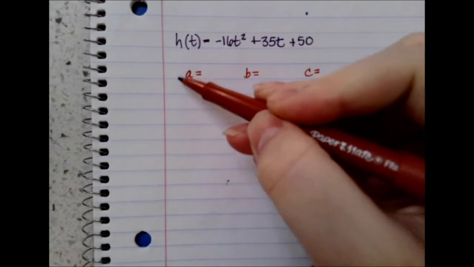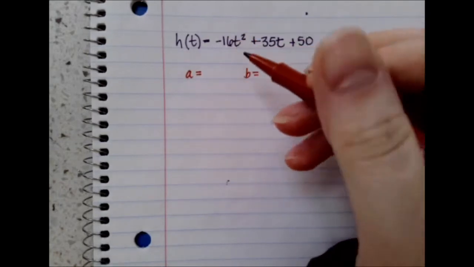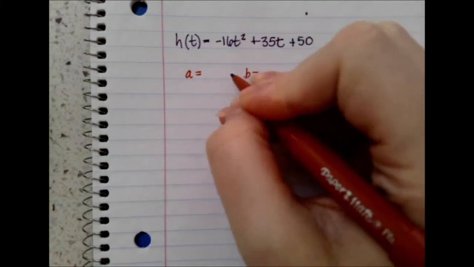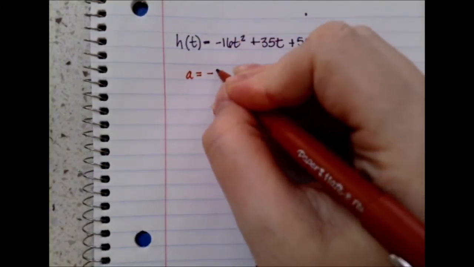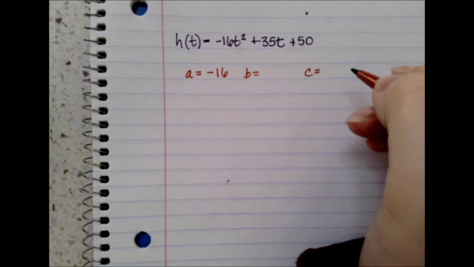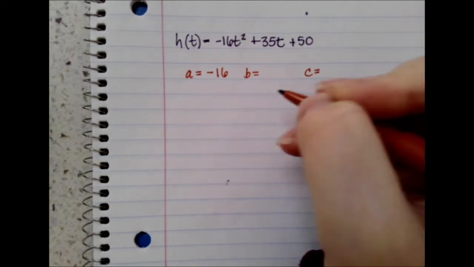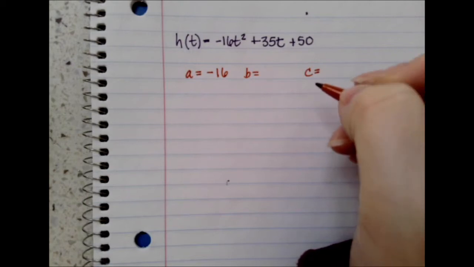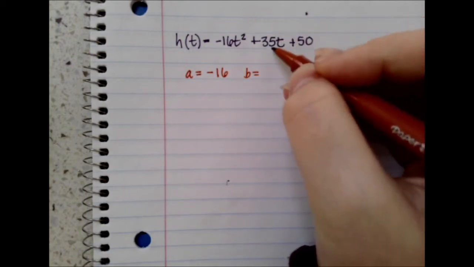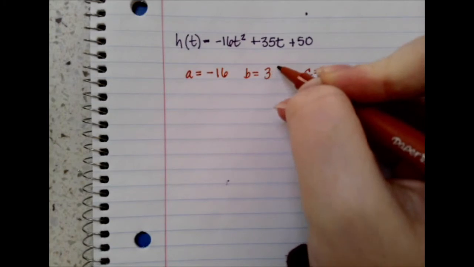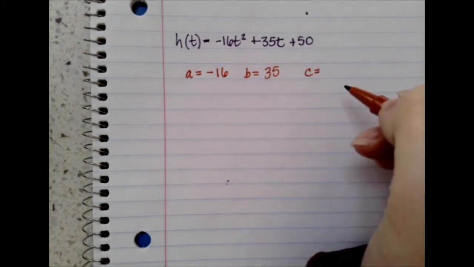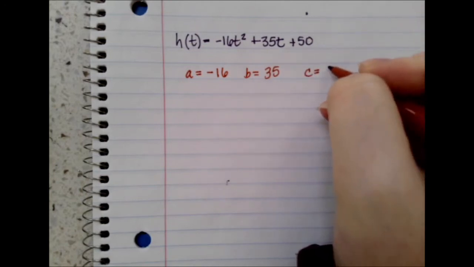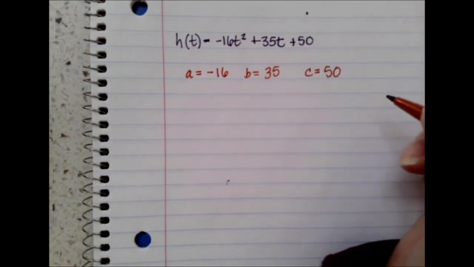Our a value is always in front of the squared term. So right here, our a value is the coefficient out in front. Make sure you bring the negative with it, so that's negative 16. Our b value is always in front of the regular term, so the x, or in our case the t, which is positive 35. And our c term is the constant, the number by itself, which is positive 50.